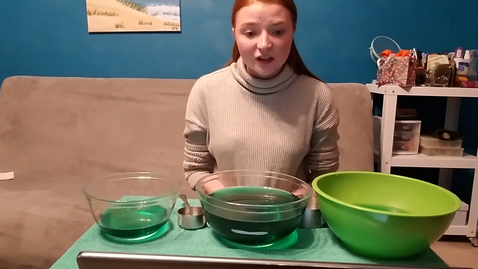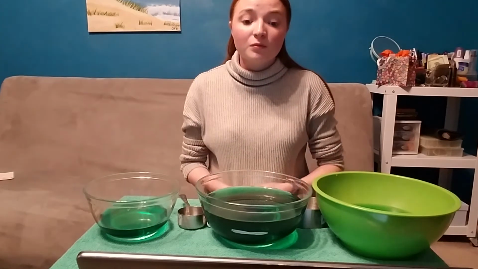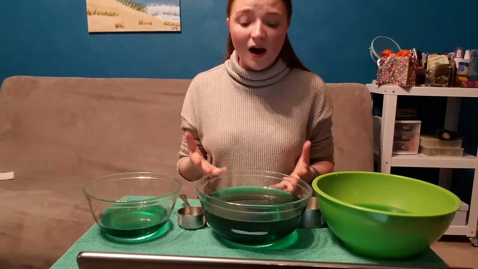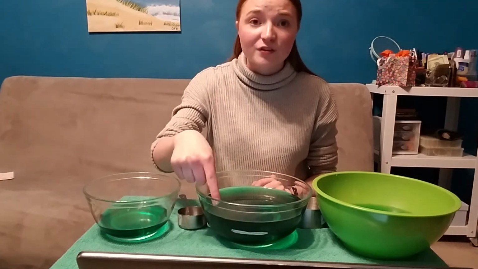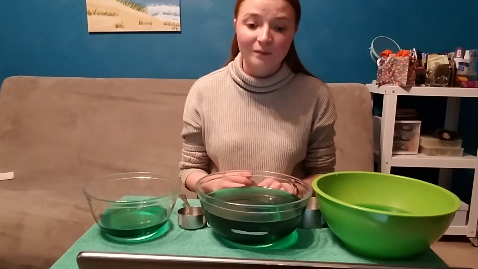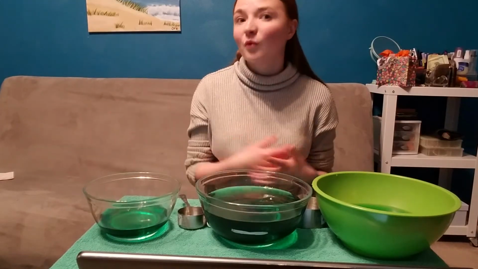For tactile learners, you could have them draw a picture of the bowl before and after the demonstration, and you could have them explain what is going on.